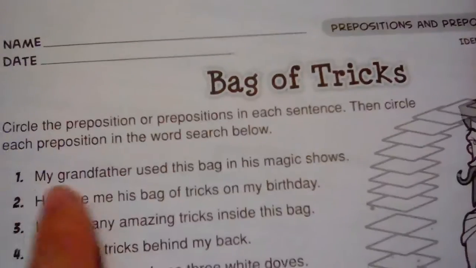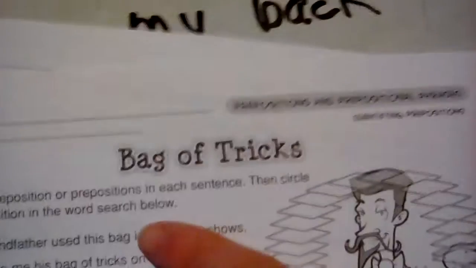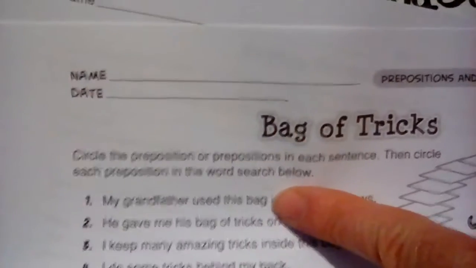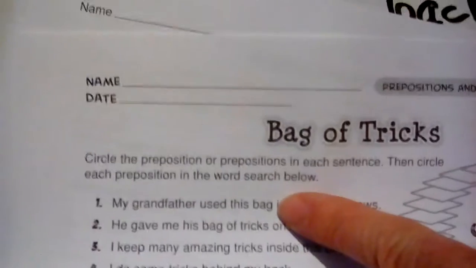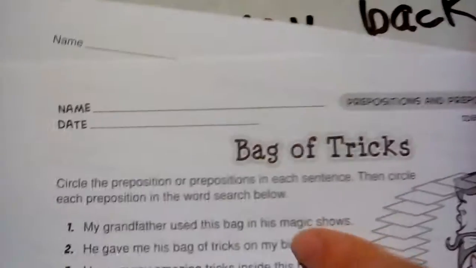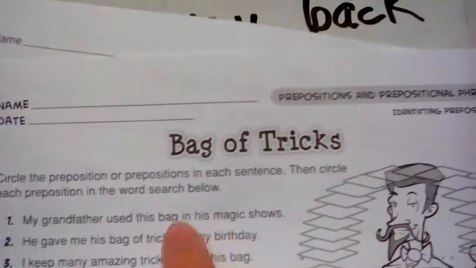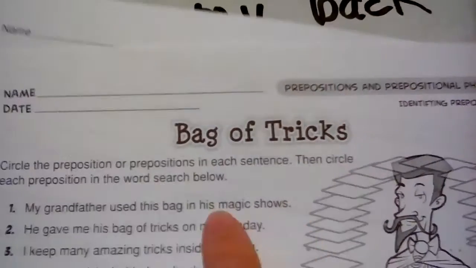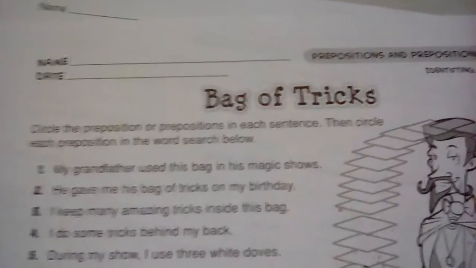So for example, my grandfather used this bag. That's a regular sentence, right? But used it for what? I don't know, right? But with a prepositional phrase, in his magic tricks or magic shows, it shows where he used it. So it adds more to the sentence so that we get more of an understanding of what he was using his bag for.